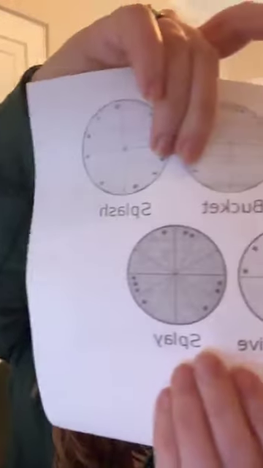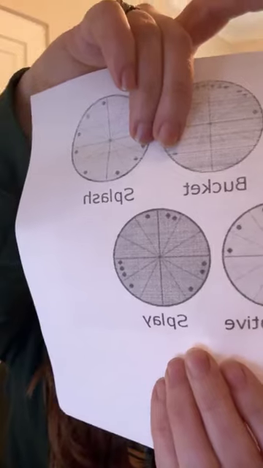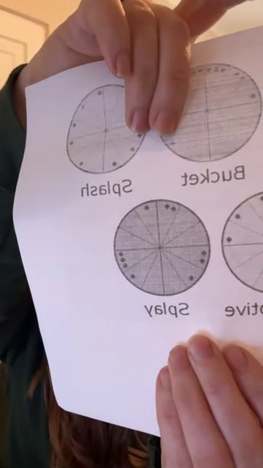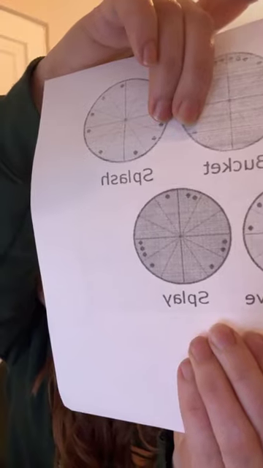Okay. So the splay. So this one has this threefold pattern. And that's what that looks like. So there's kind of these 3 areas, kind of like a triskelion. Okay, so this is the splay.